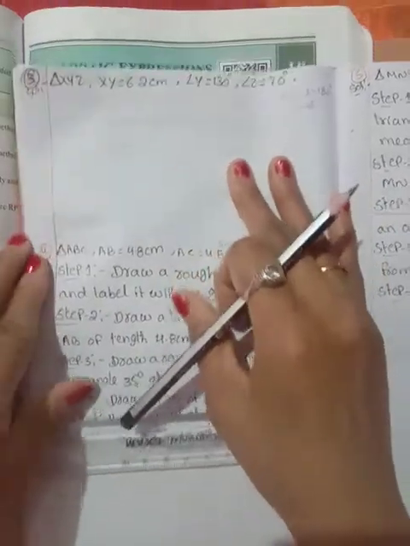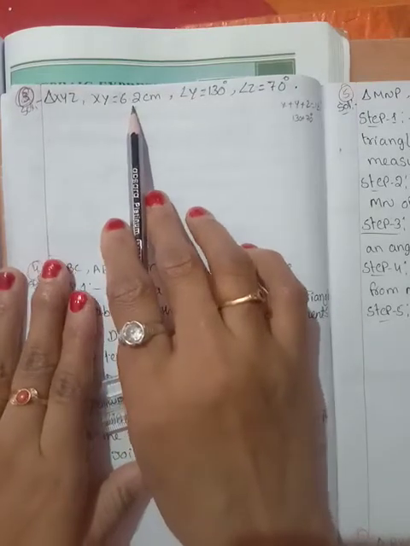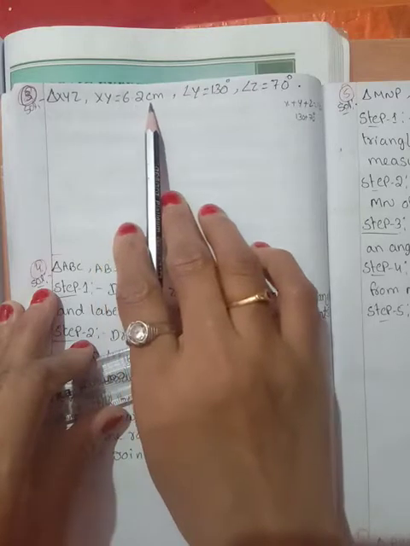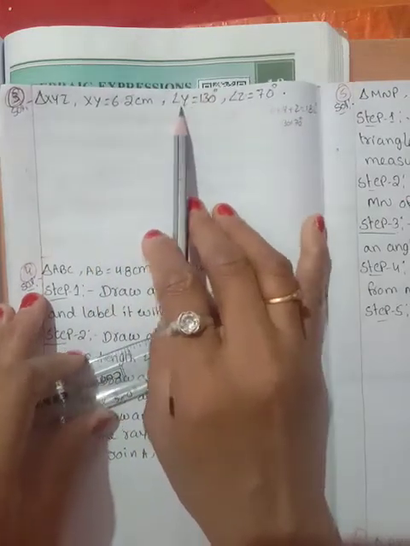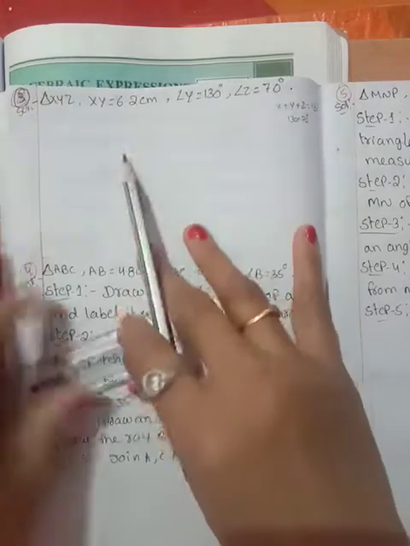Next is the third problem only. The third problem is triangle XYZ, with XY equal to 6.2 centimeters, angle Y equal to 130 degrees, and angle Z equal to 70 degrees. This is the given data.